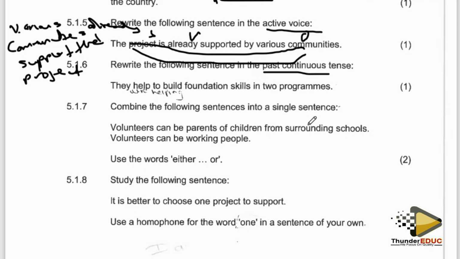Right, let's go to rewrite the following sentence in the past continuous tense. The key word is past continuous tense. They help to build foundation skills into programs. So it's supposed to be in the past. They were helping to build foundation skills into programs. That is what we're supposed to be having there. We're helping.